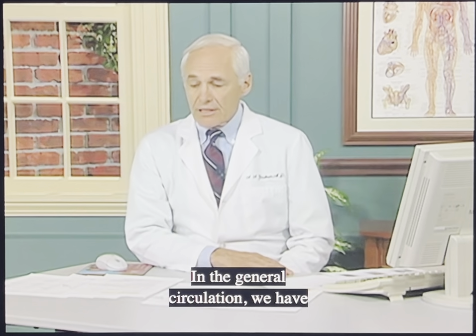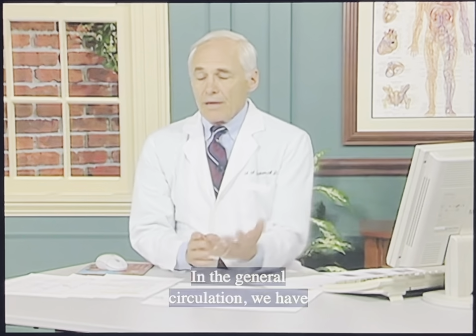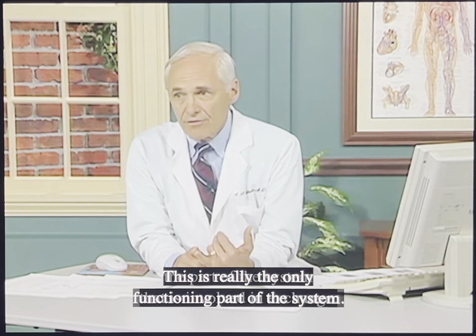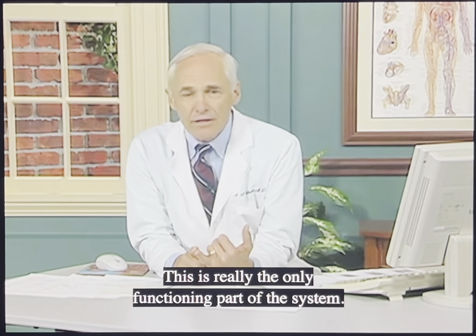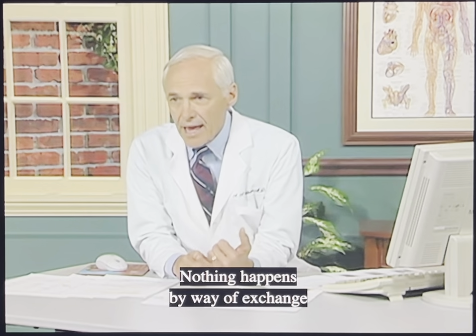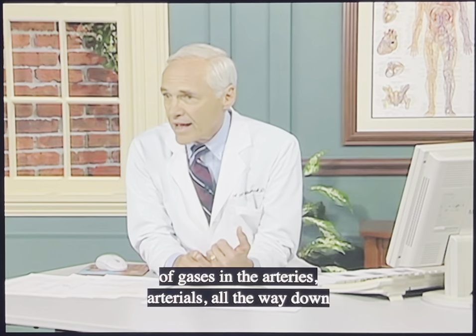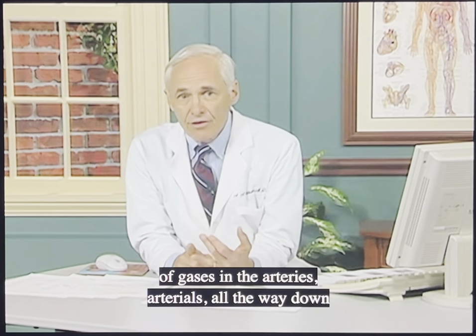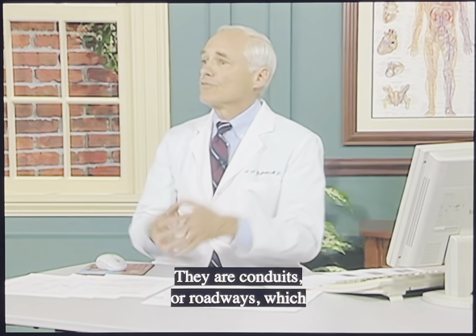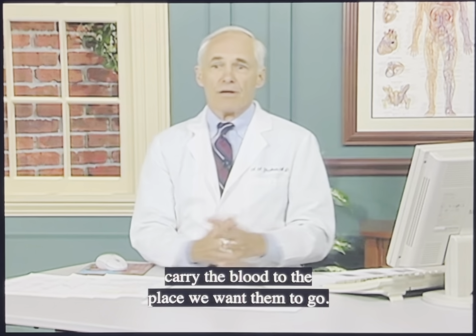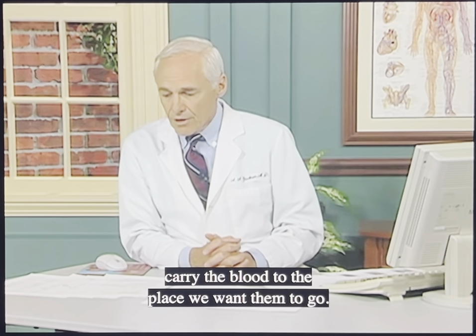In the general circulation, we have to think of the capillaries as being the part of the system that is involved in exchange. This is really the only functioning part of the system. Nothing happens by way of exchange of gases in the arteries, the arterioles, all the way down till we get to the capillaries. They're merely channels. They are conduits or roadways which carry the blood to the place we want them to go.